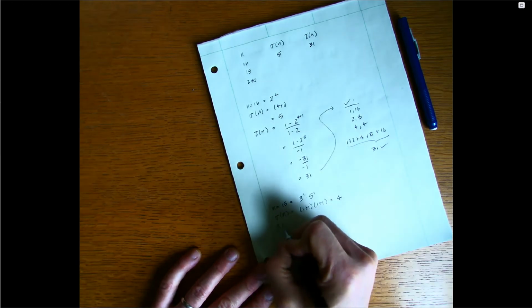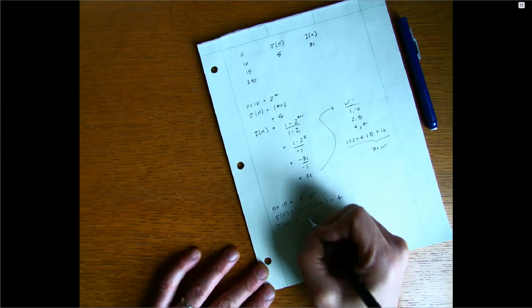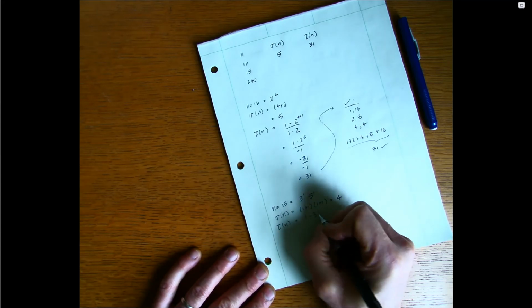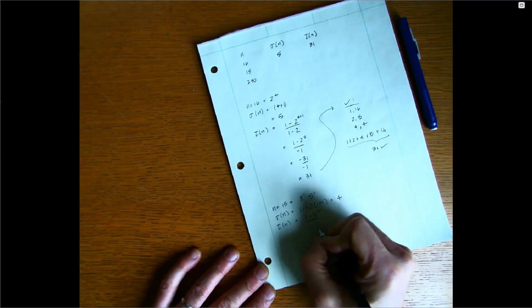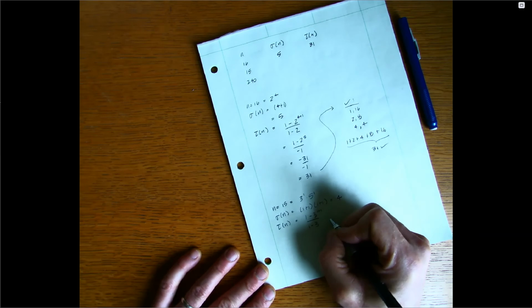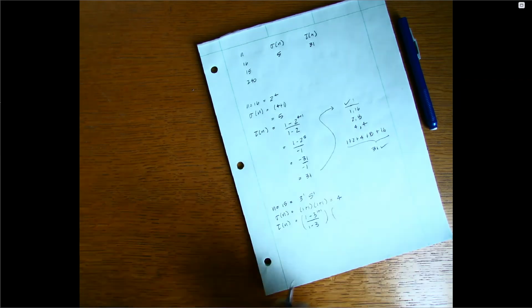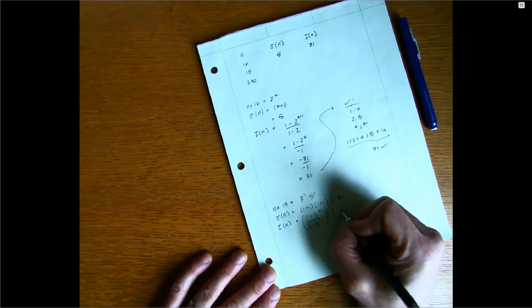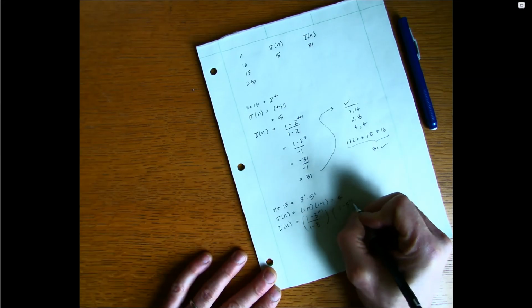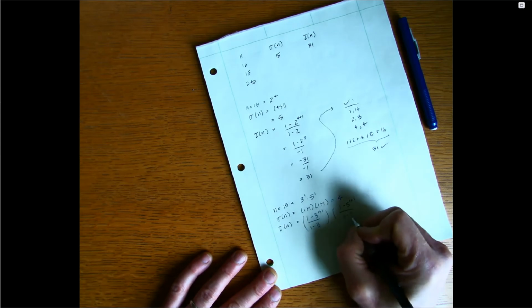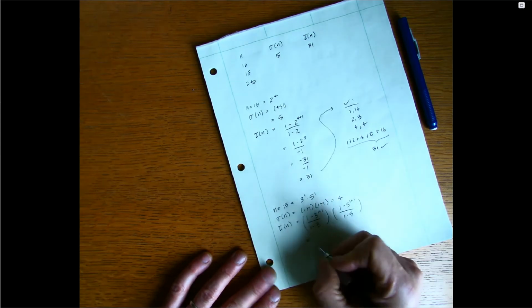And then tau of n is going to be two rational arguments. It's going to be 1 minus 3 raised to the 1 plus 1 all over 1 minus 3, and then that is going to be multiplied by 1 minus 5 raised to the 1 plus 1 all over 1 minus 5. So let's see, what do we get here?